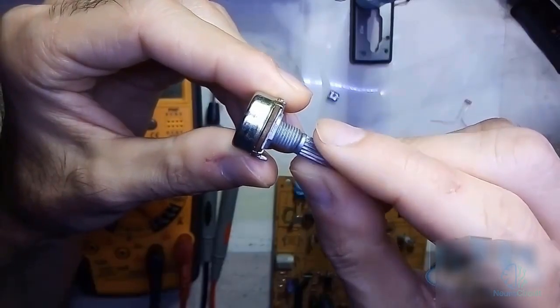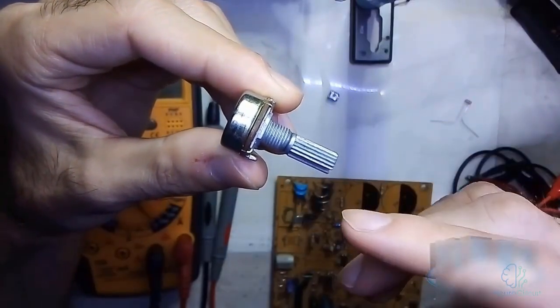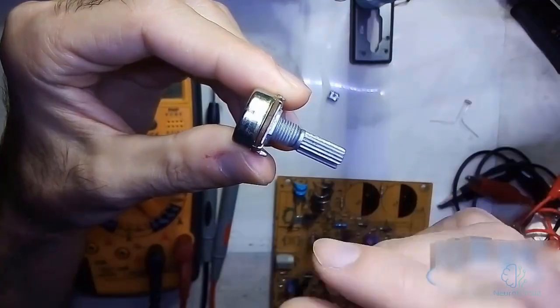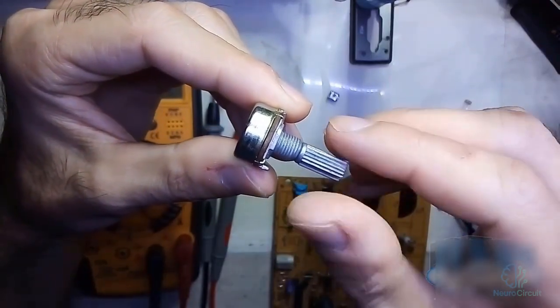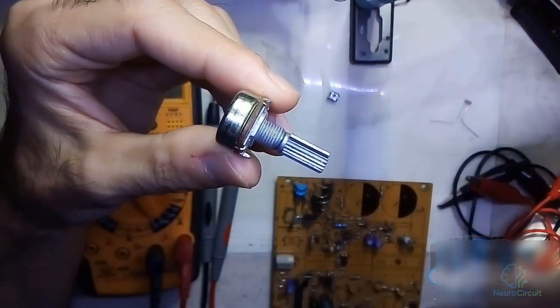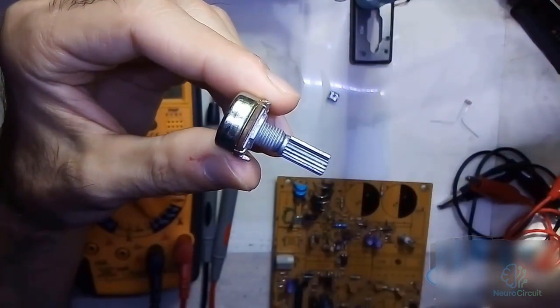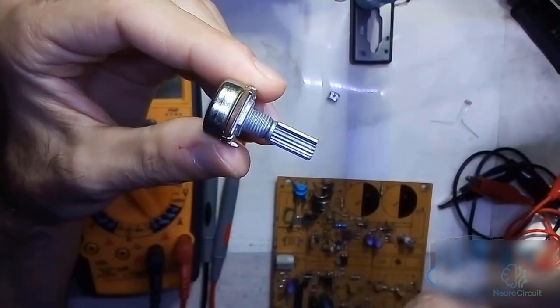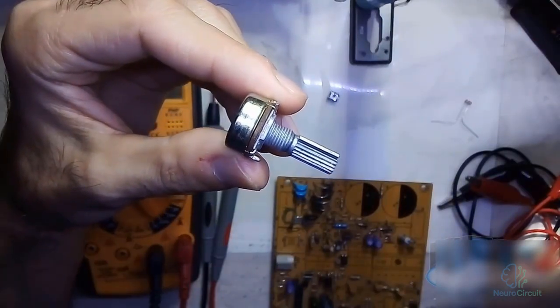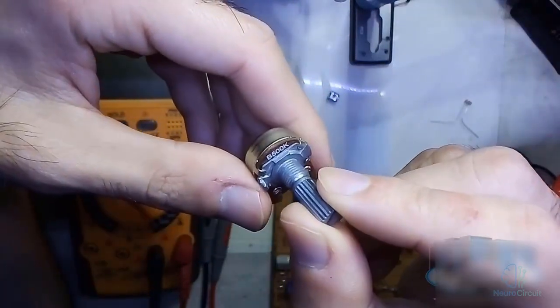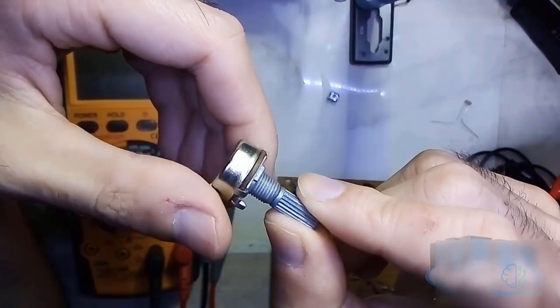You want to turn the recorder's volume up or down, and you see instead of the sound increasing or decreasing smoothly, it jumps and makes a lot of crackling noise. When you turn the volume knob, the sound has a lot of crackling and it jumps up and down. It either gets very loud or very quiet, and it can't find a middle ground. This is the first sign that the potentiometer or the volume knob has failed, and you'll need to replace it.